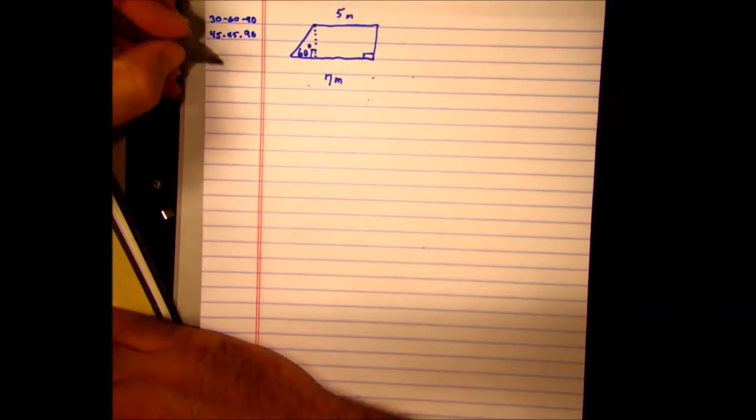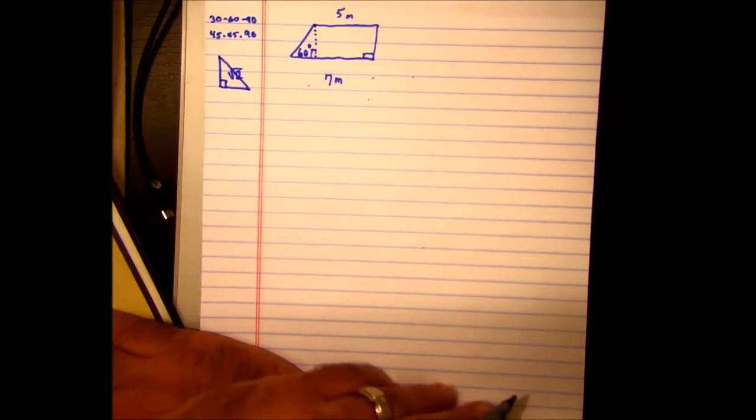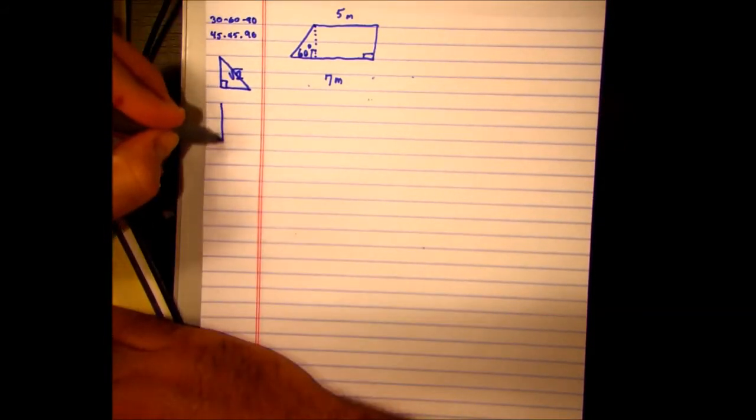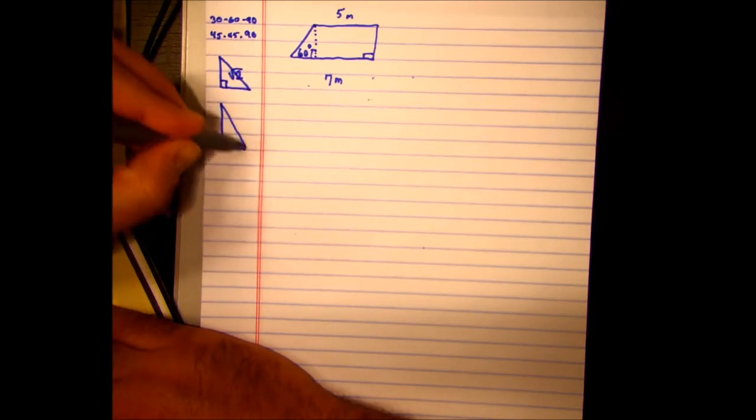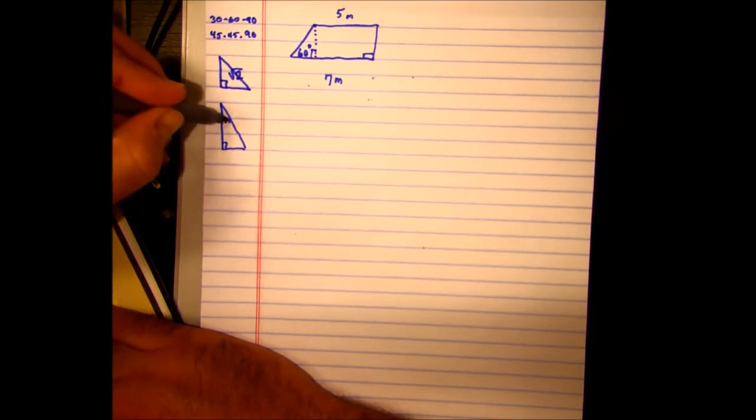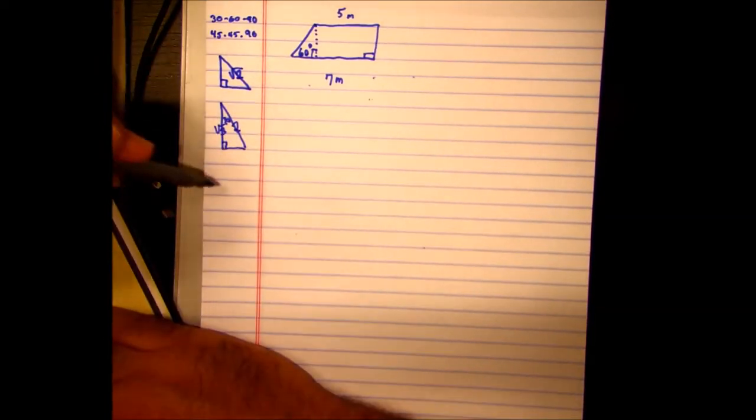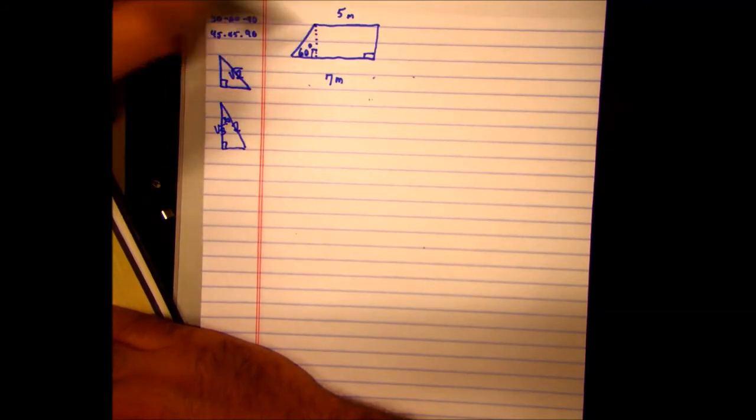Hopefully remember that in a 45-45-90 degree triangle, we always try to draw it like this, and then the square root of 2 is on the hypotenuse. In the 30-60-90 degree triangle, we always try to put the 30 up top, right? And then you have 2 and the square root of 3. When we go down, you divide. When you go up, you multiply. So you have to manipulate your picture.